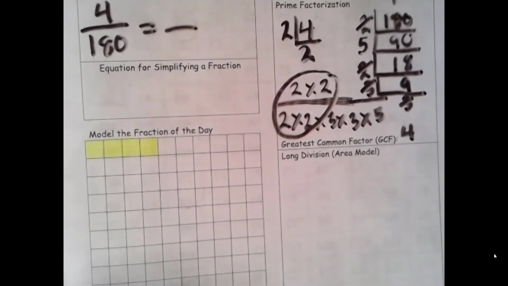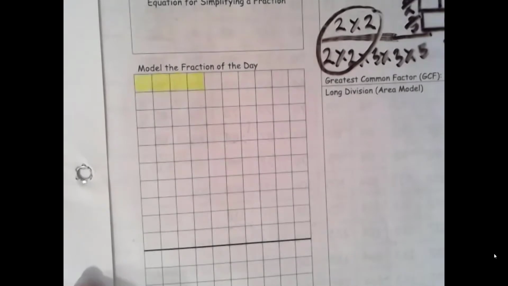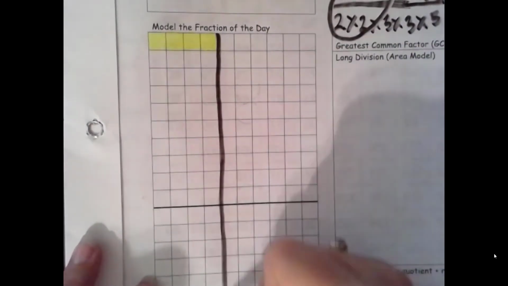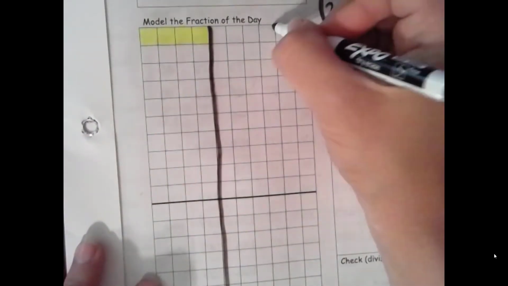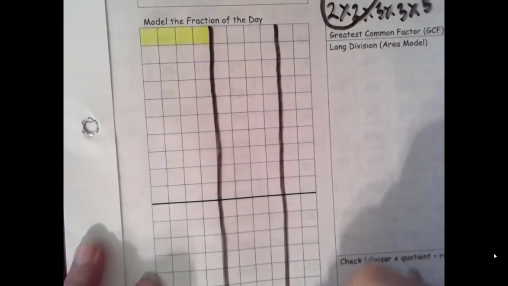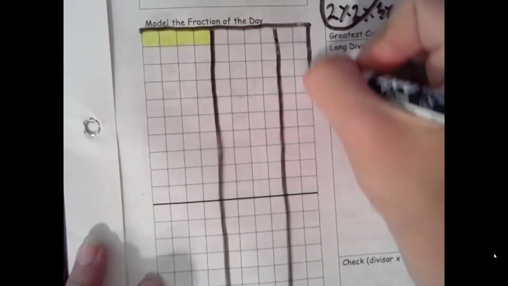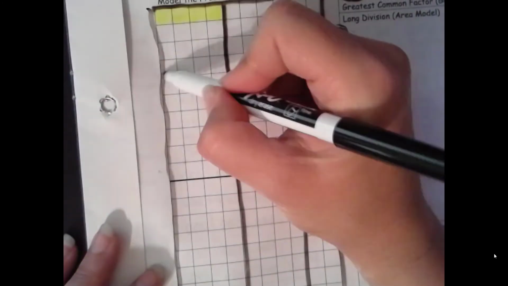Now that we have our greatest common factor, let's go ahead and put everything into groups of 4. Remember, your groups of 4 do not have to look like mine. They just have to have 4 squares in each group. And make sure your shaded is not with your unshaded. We don't want a group of 4 like this, where you have one shaded and the other one's not. Make sure your group of 4 has only shaded in it.